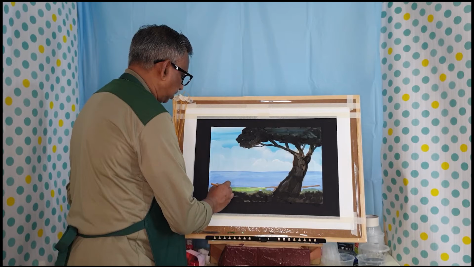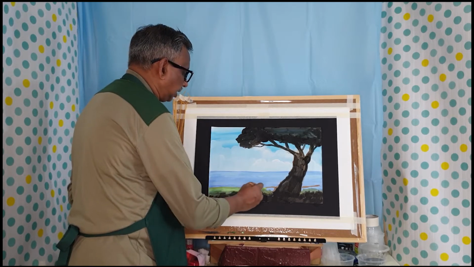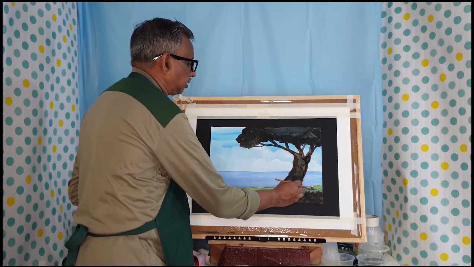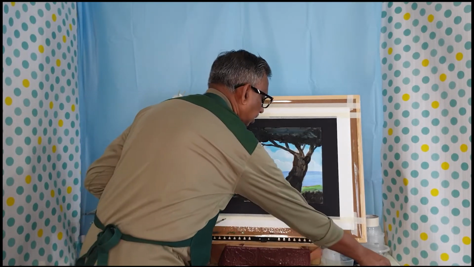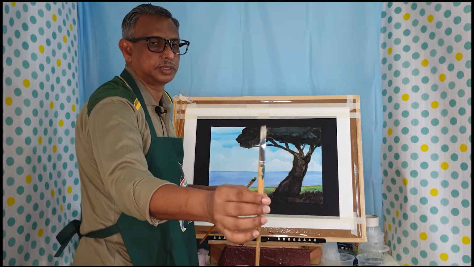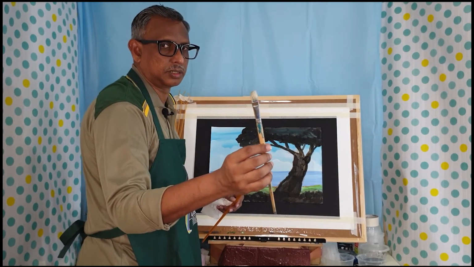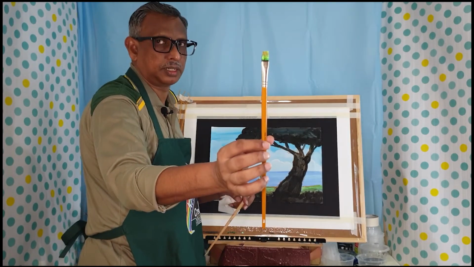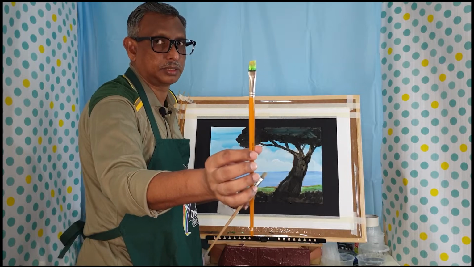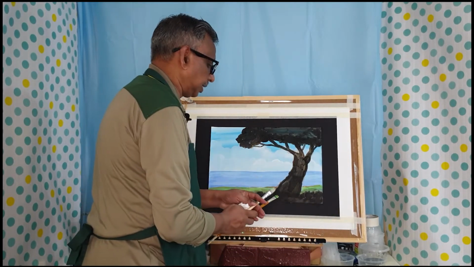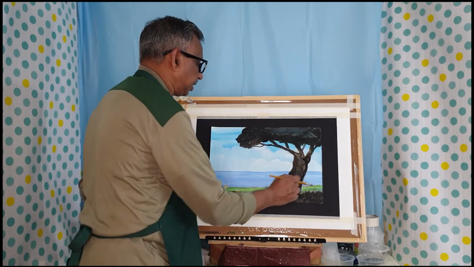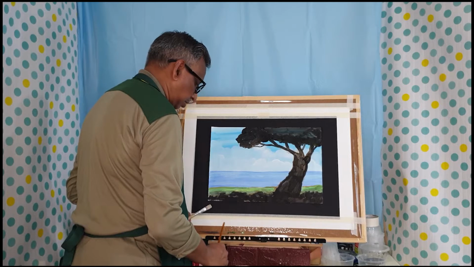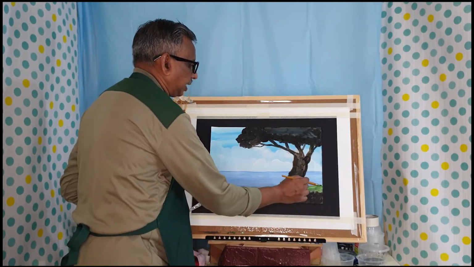Now when you use this kind of brush, the color will be a bit light, like a transparent look. If you use another brush, this type of brush, the color will be a bit thicker and more opaque. When you use this type of brush, the color will be light, translucent. Take note of that, because every brush is useful when you are painting something, to know what effect you are going to create.